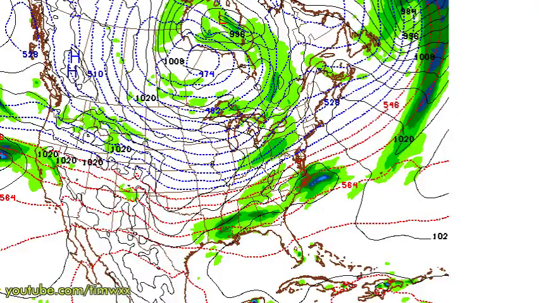So let's do our frontal analysis. This is 500 to 1,000 millibars for right now.